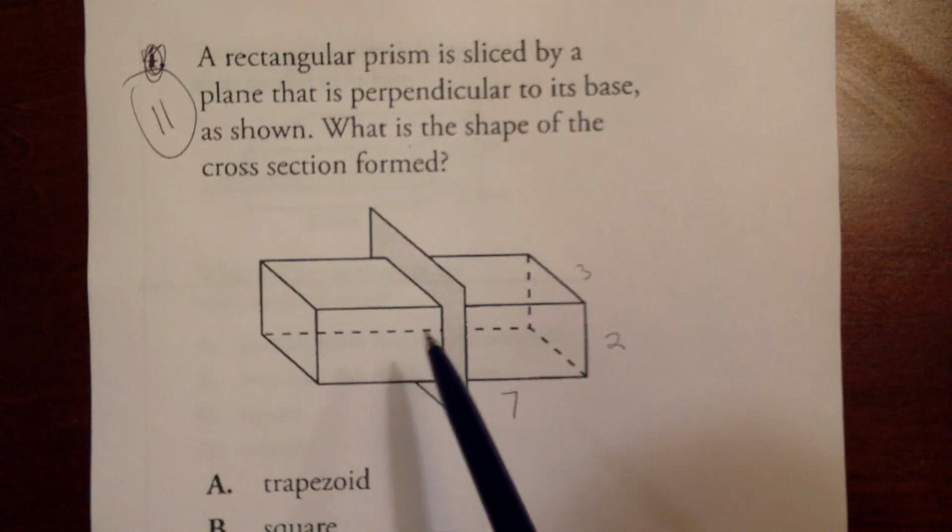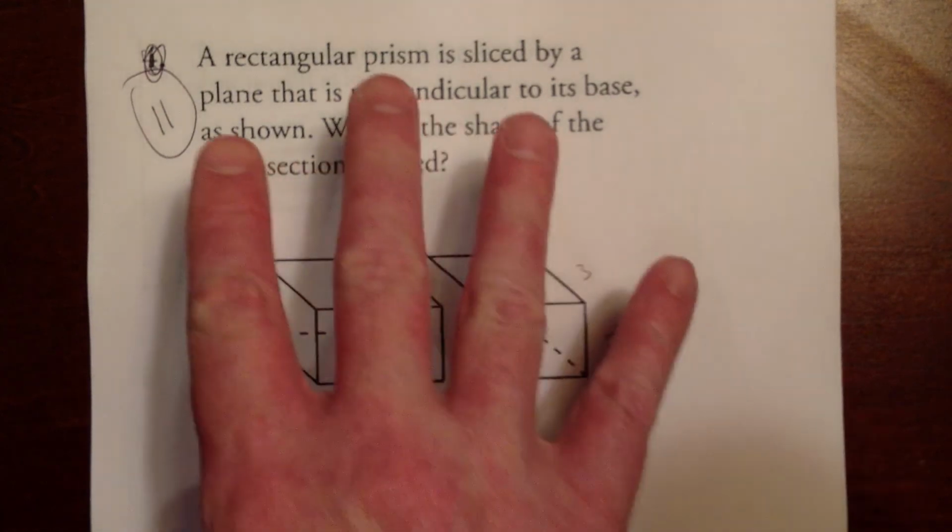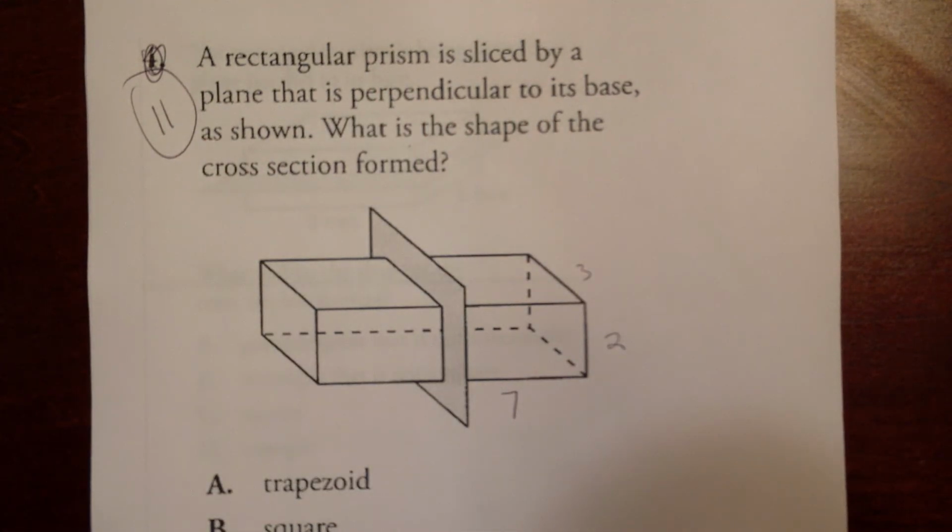One is a rectangular prism, which all that means is it's a rectangle kind of stretched out. It's like a box, but it's not a cube. It's not a perfect box where all sides are the same. So it's sliced by a plane that is perpendicular, which means it's straight up and down, to its base. What is the shape of the cross section formed?